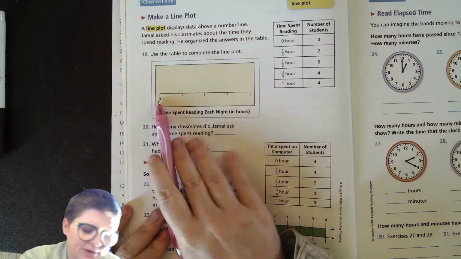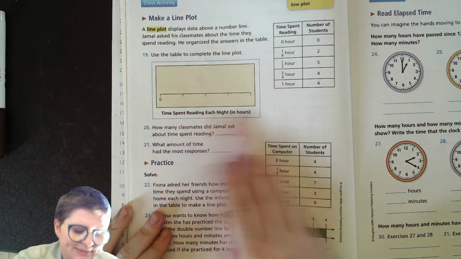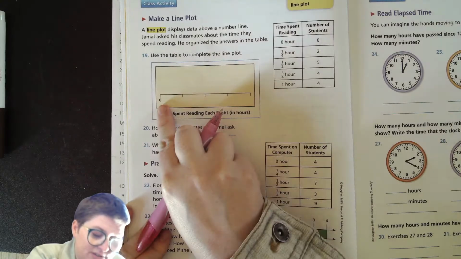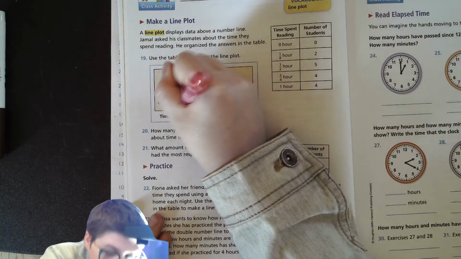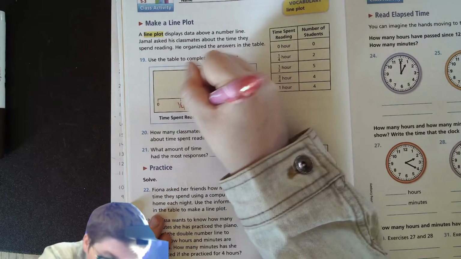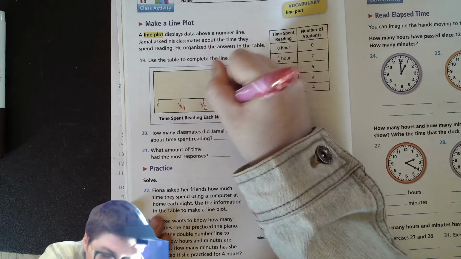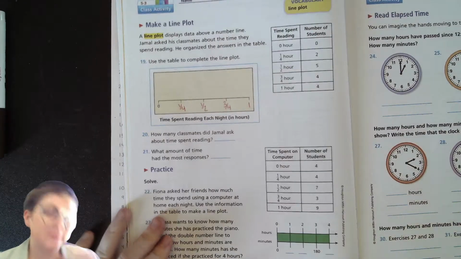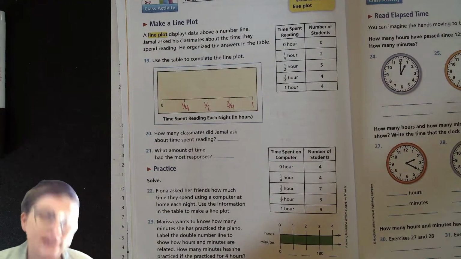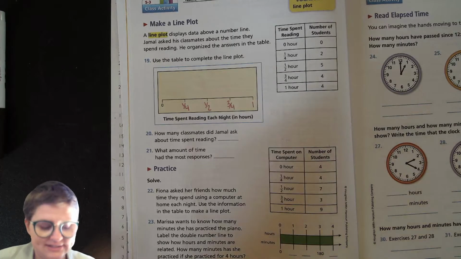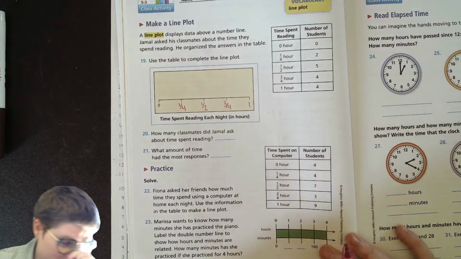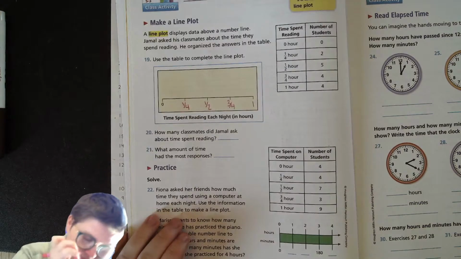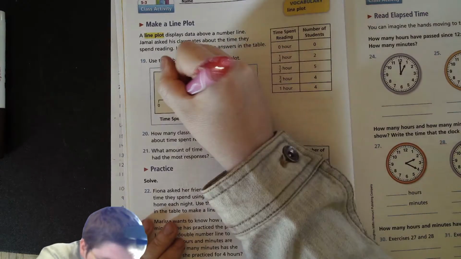So here we have our number line. Down at the bottom, it's the number of hours. So we're gonna have 0. The next thing is 1/4 of an hour, then a half of an hour, then 3/4, then 1. Okay. Now we're gonna carefully place little X's. We're gonna put 2 little X's above the quarter.